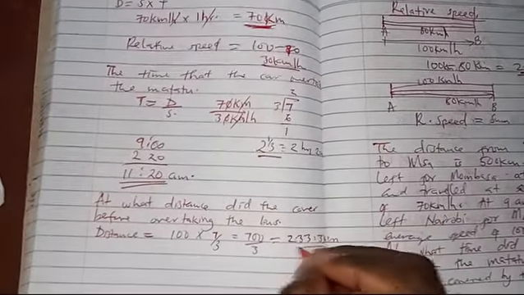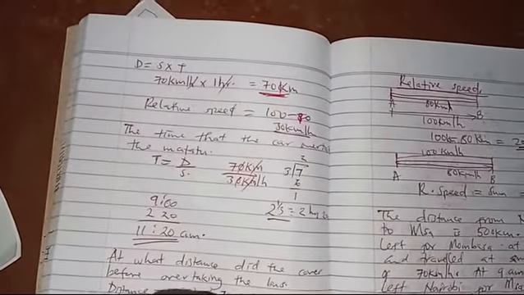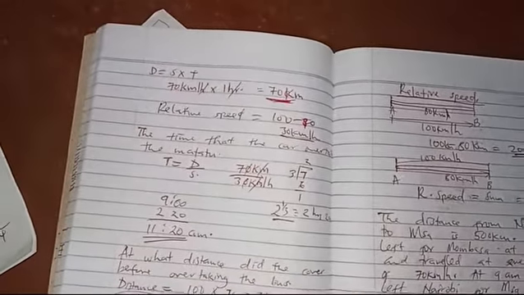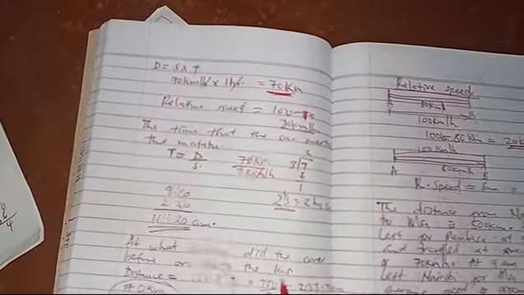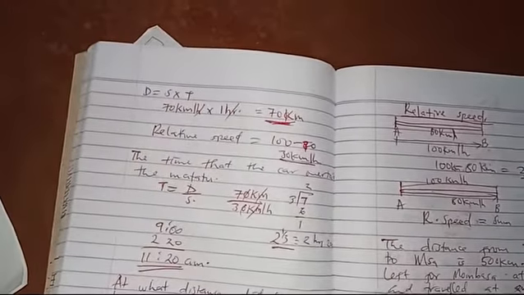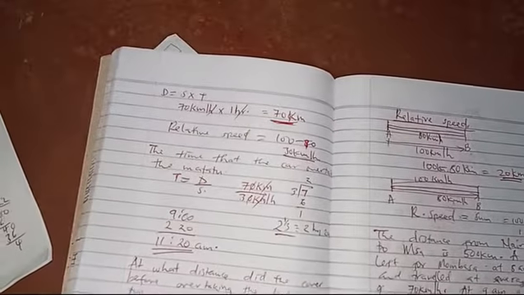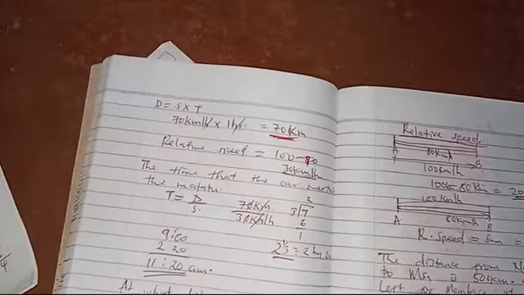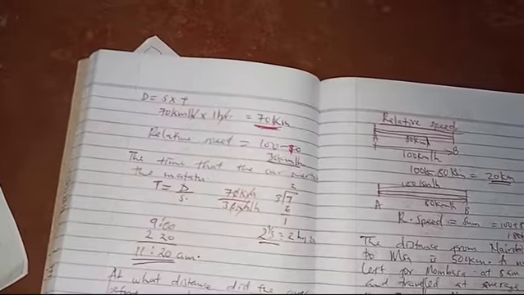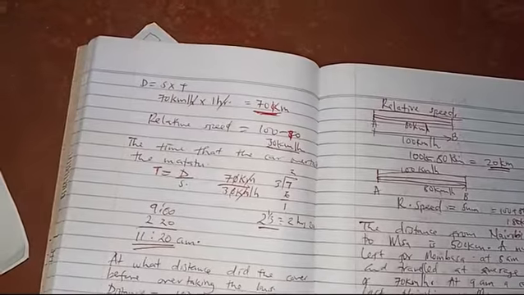So it covered 233 kilometers. You can also say that the bus had already covered 70 kilometers. Let's use the second method. The time that the car has used to overtake the bus is 2 hours and a third. So let's say it is 70 kilometers per hour that the bus was using. Then you multiply by time, which is 7 over 3. Then you add the distance that the bus had already covered. And this gives you 490.